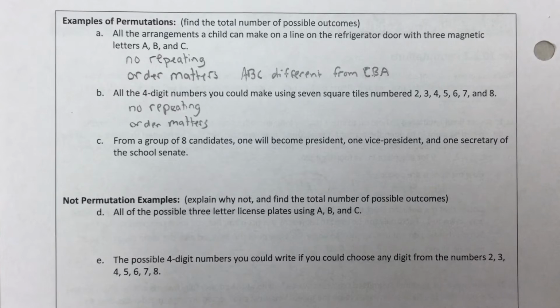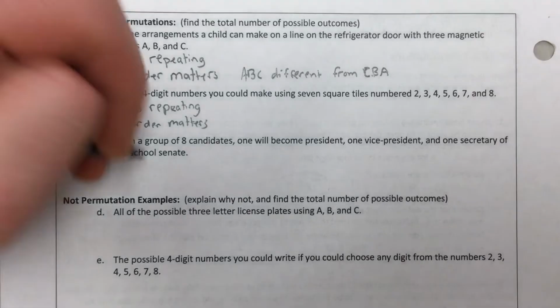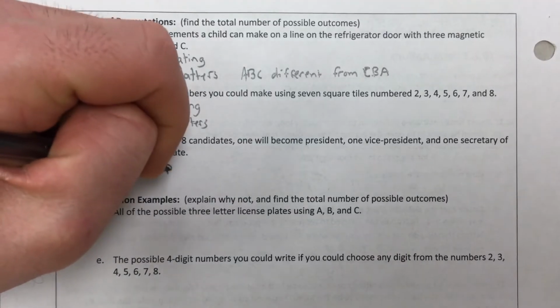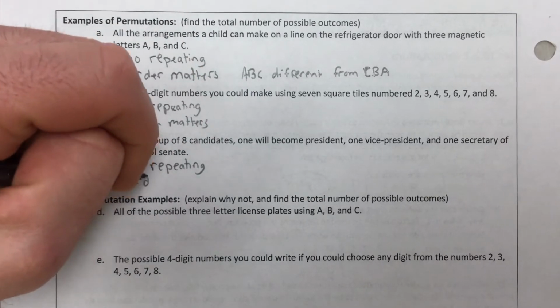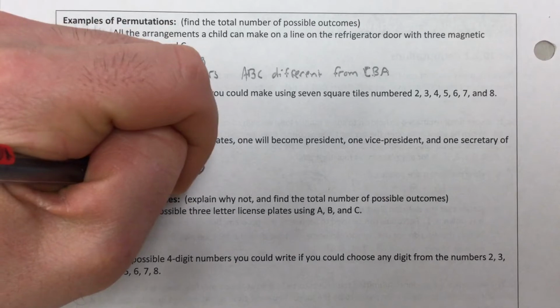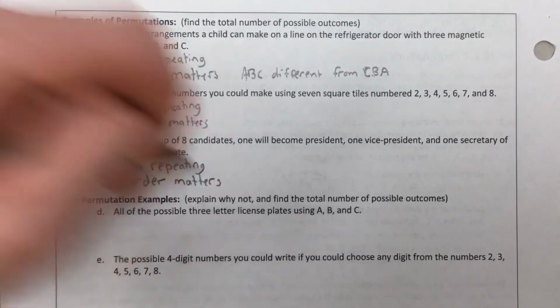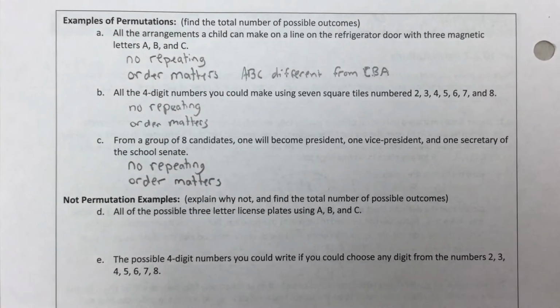For C, from a group of 8 candidates, 1 will become president, 1 vice president, 1 secretary of the school senate. So again, we're talking about people here. You can't repeat people. You're each your own individual self. There's 1 person president, 1 person vice president. So there's no repeating people. And yeah, order does matter because the job of the president is different than the job of the vice president, which is different than the job of the secretary. So order does matter in this case. So this is an example of a permutation as well.